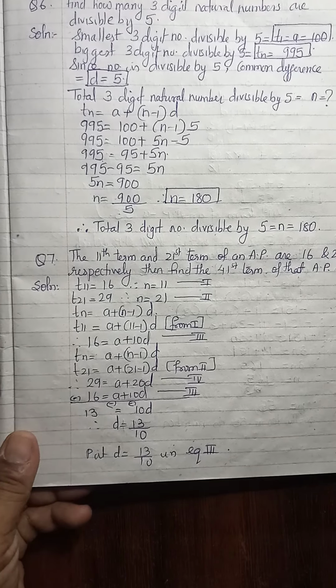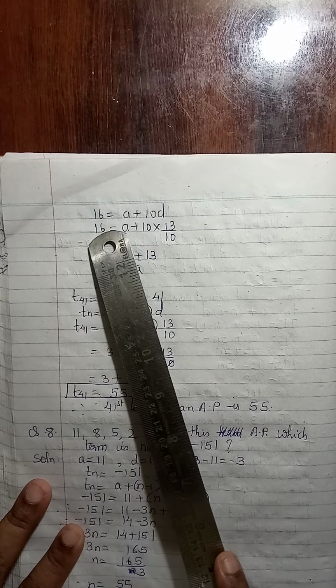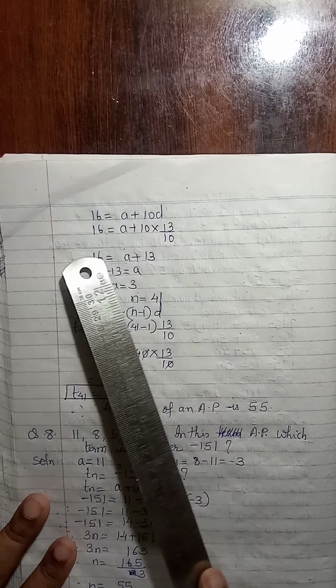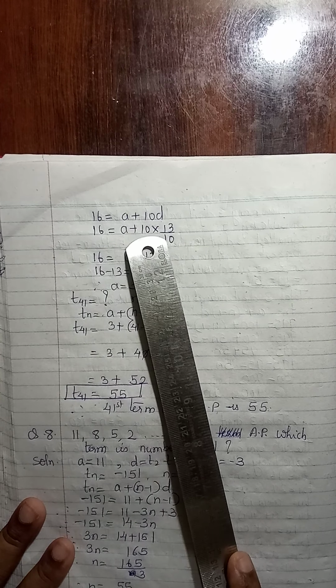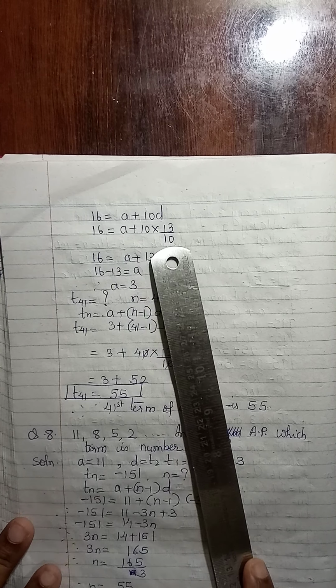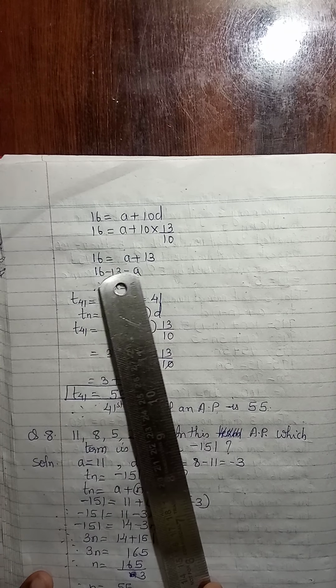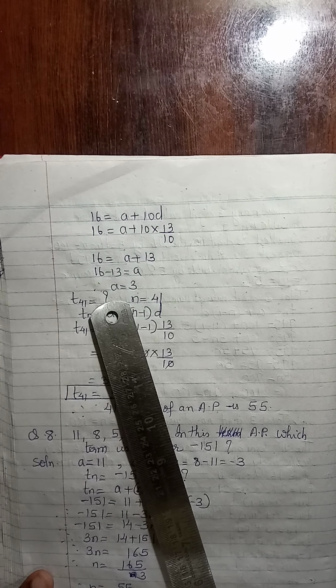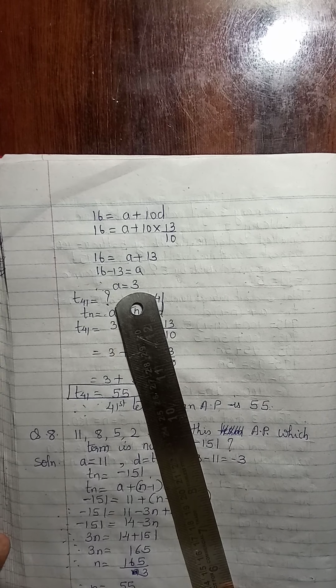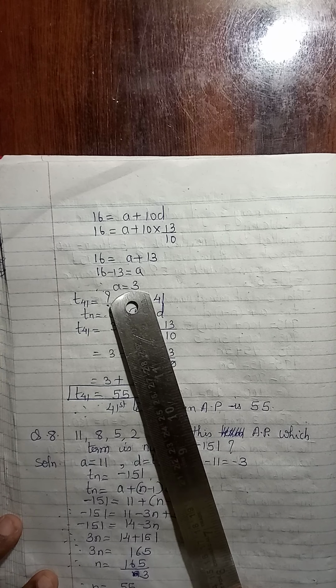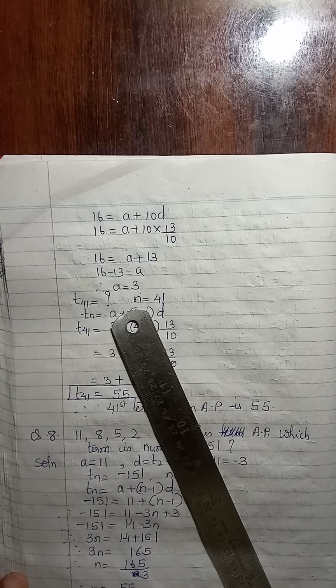Let's see how. 16 equals a plus 10d is equation 3. 16 equals a plus 10 into the value of d, which we just got, 13 upon 10. 10 gets cancelled. Therefore 16 equals a plus 13, so a equals 16 minus 13. a equals 3. So we got d, we got a.